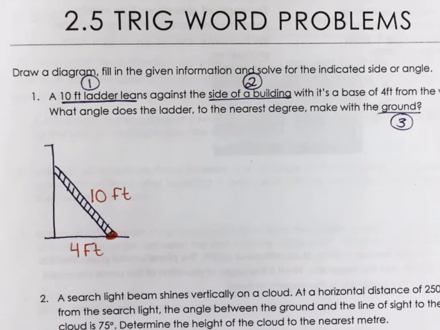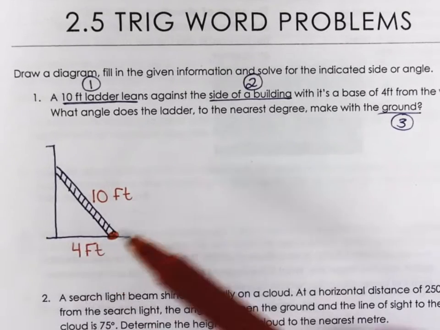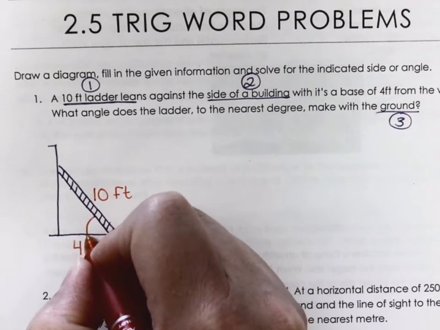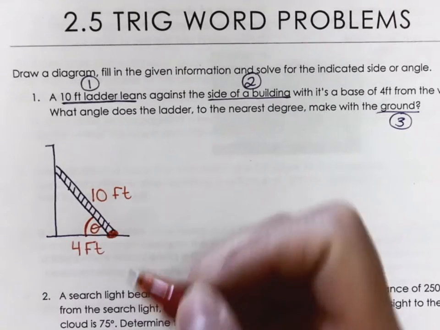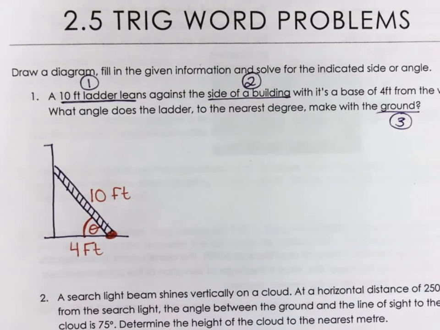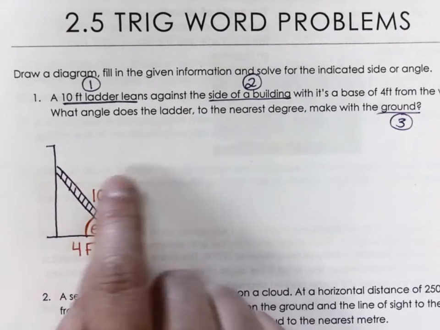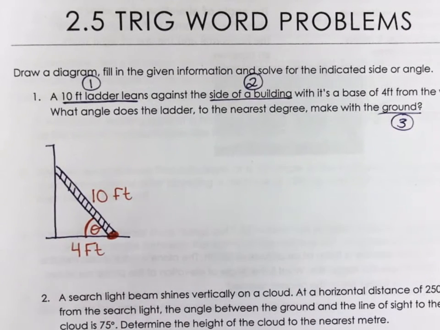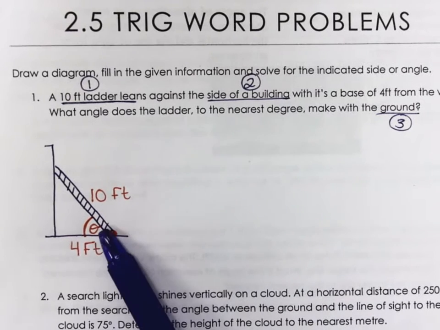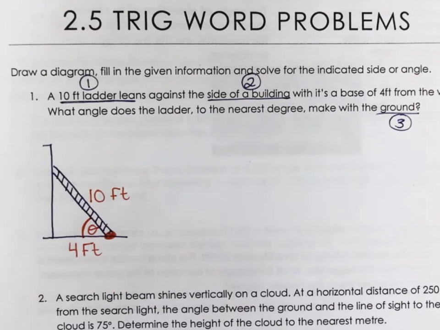Okay, so what angle does the ladder, to the nearest degree, make with the ground? So ladder, ground. So I'm looking for, from the ladder to the ground, I'm looking for that angle. If I was looking for the ladder in the building, the ladder touches the building at the top. So I'd be looking for that one. But this is the ladder and the ground. Okay, so now I've got my triangle. I've got some information. I know what I have to find. What's the next step?